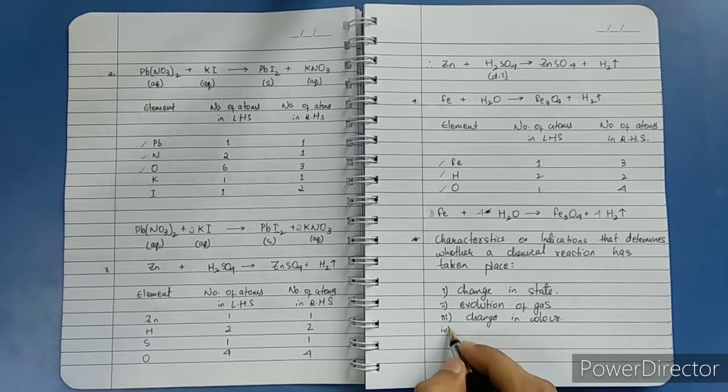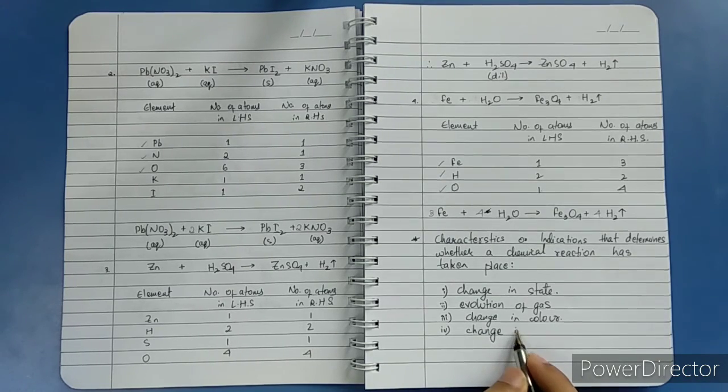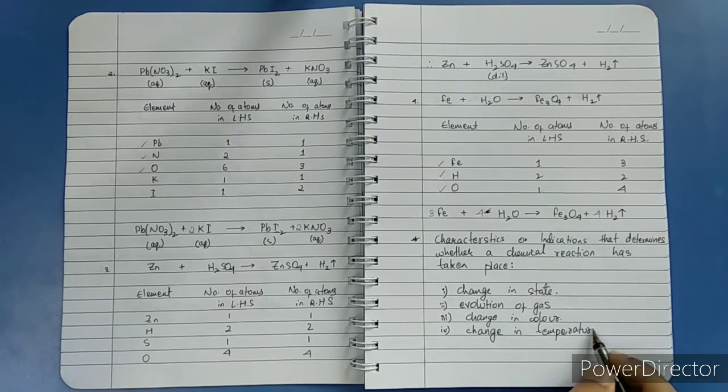And we know that many reactions, just like you can consider burning or any combustion, when we burn wood, we feel a lot of heat energy. So change in temperature is another characteristic that determines that a chemical reaction has taken place. Some reactions absorb heat energy, so temperature will decrease, and some reactions evolve or release heat energy, so their temperature increases. So with this we come to the end of today's lecture. Thank you.